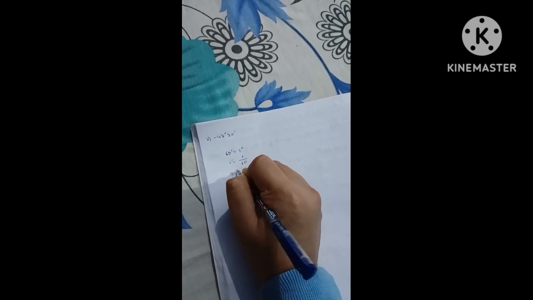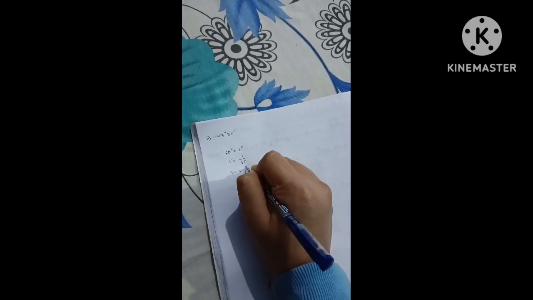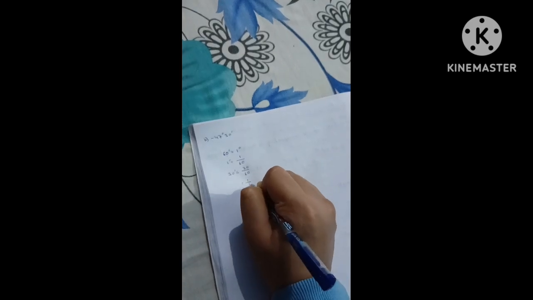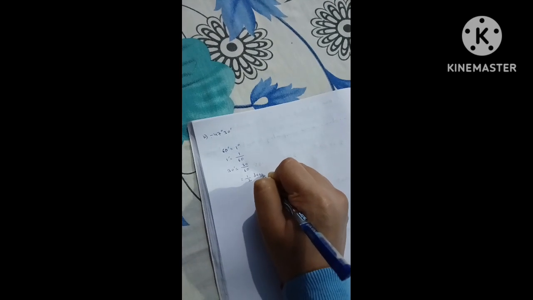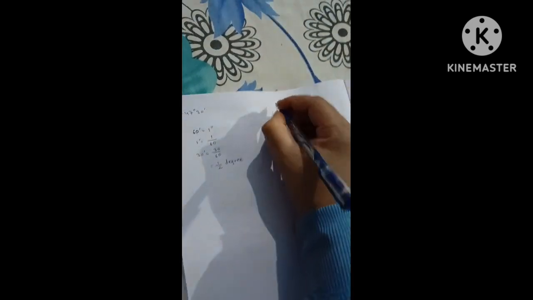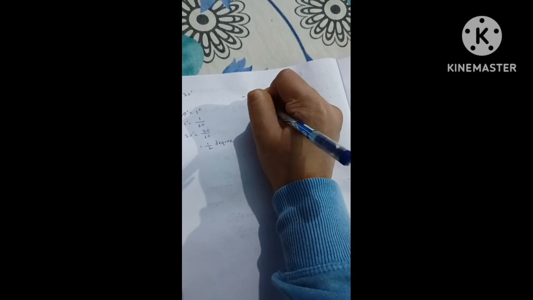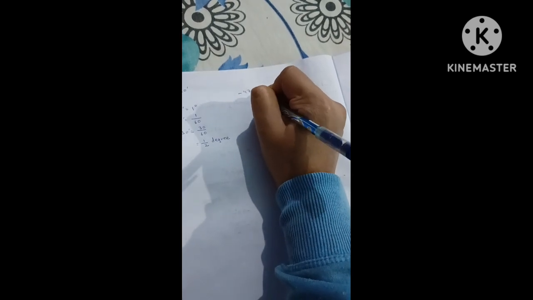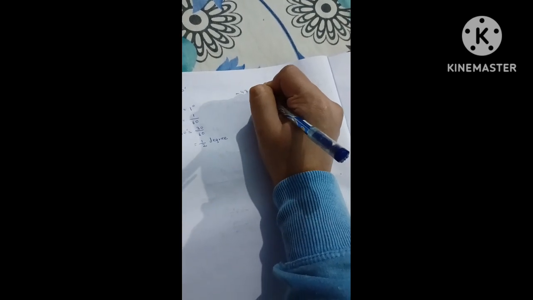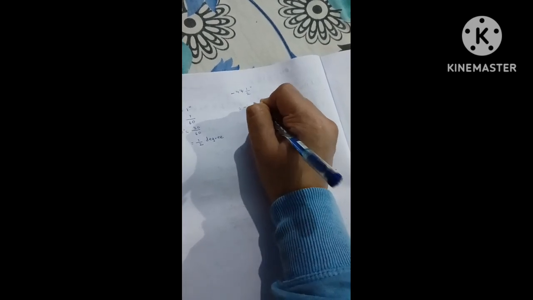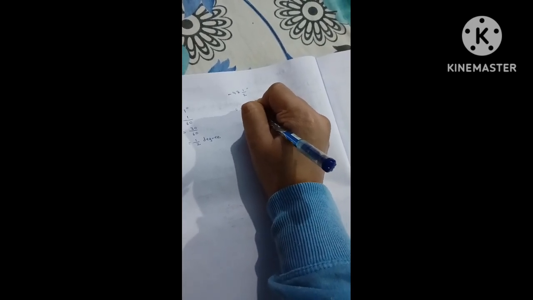So 30 minutes will be equal to 30 by 60 degree, which means half degree. So we need to find the radian measure of minus 47 and half degree, which is equal to minus 95 by 2 degree.